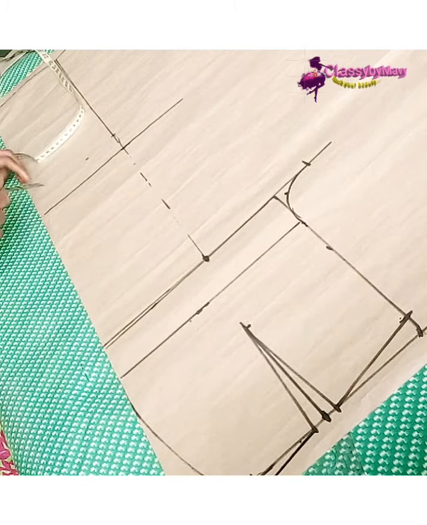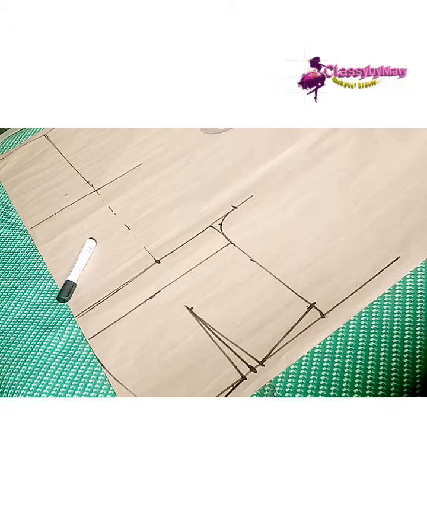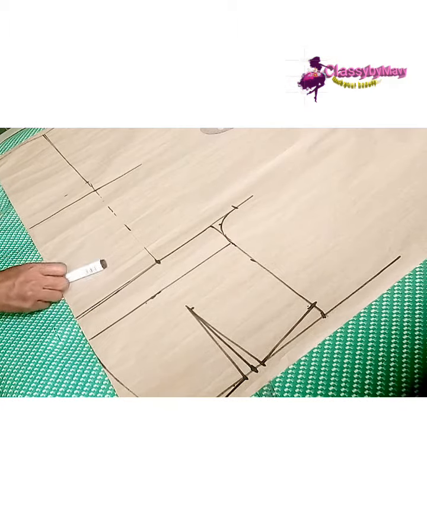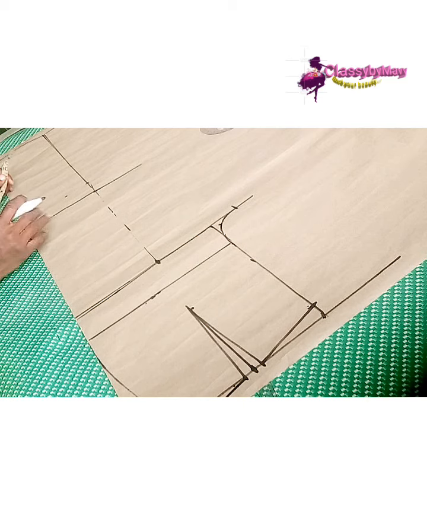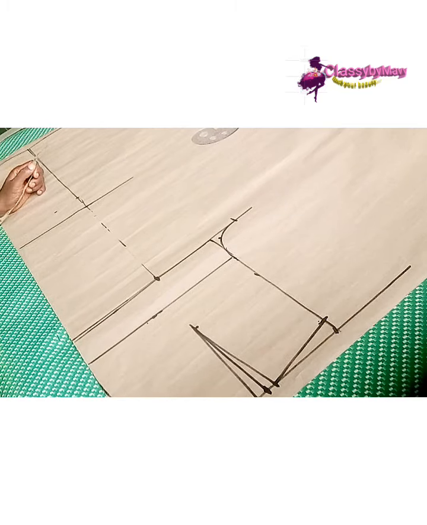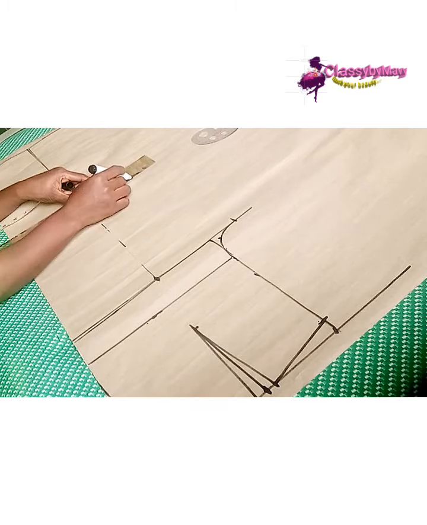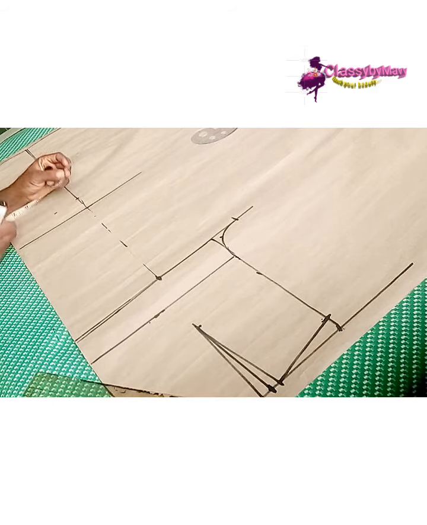So having gotten our knee line, we bring in our knee circumference measurements. So my knee circumference is 18 inches. 18 divided by 2 will give me 9 inches, right? Okay. So we bring in that 9 inches here.